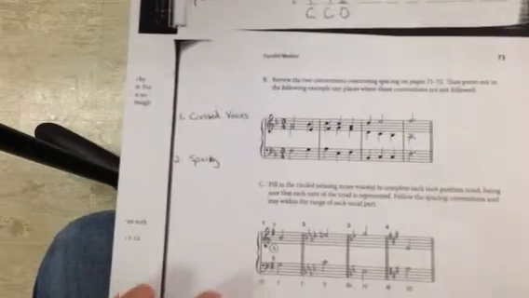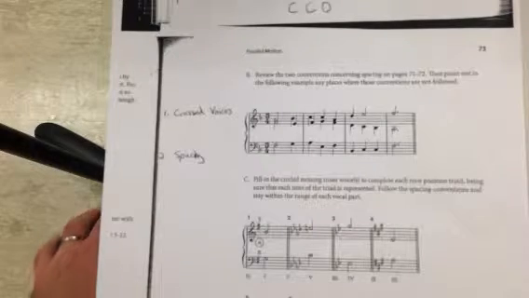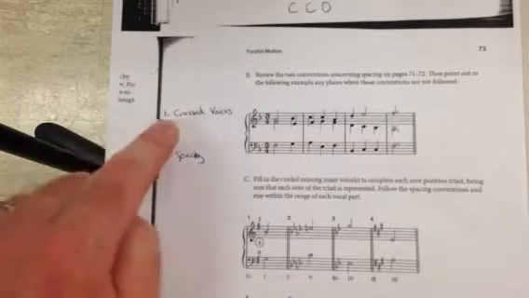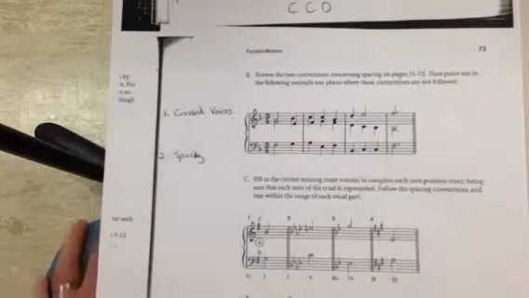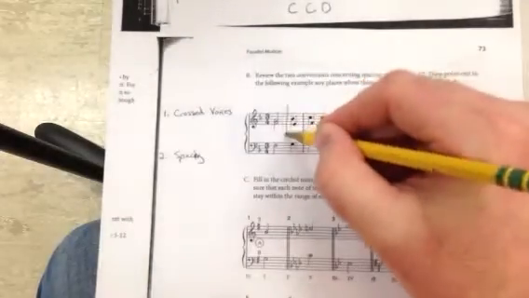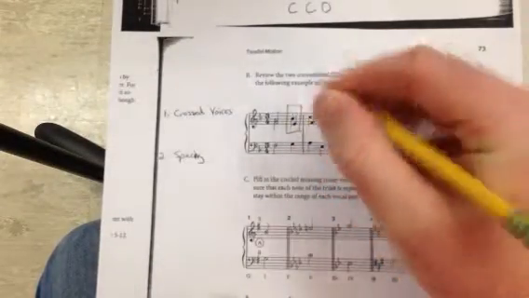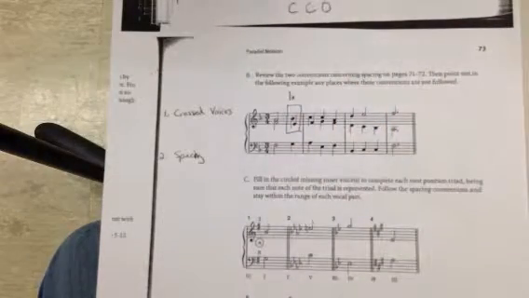So let's take a look at section B, which is parallel motion. You are looking for crossed voices. We'll label that as 1. We're looking for spacing. We'll label that as 2, where it's a problem. So the first place where we find crossed voices is right here. We're going to label that as 1. We want to make sure that we do not have those crossed voices.